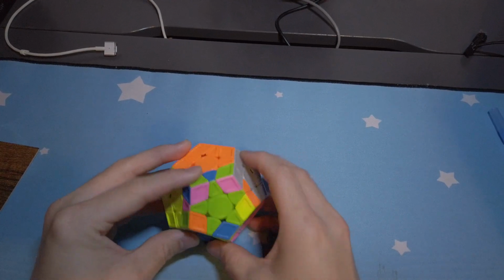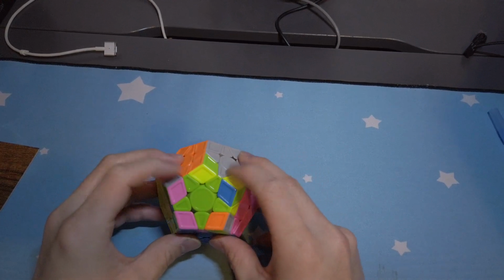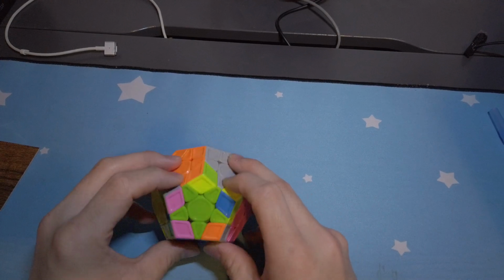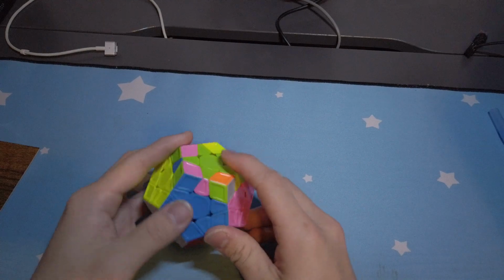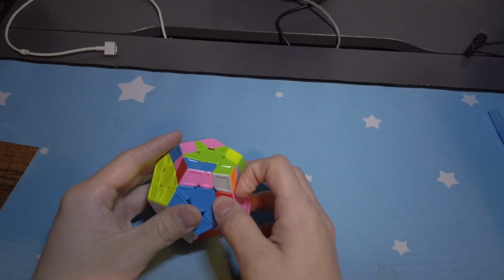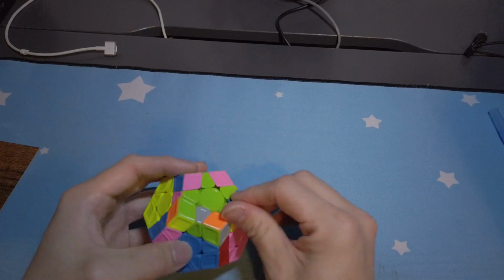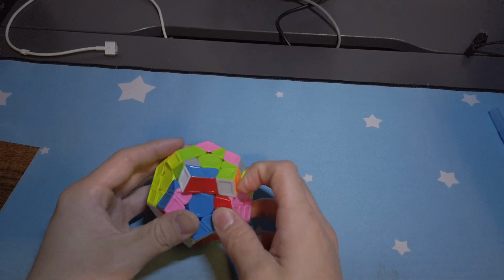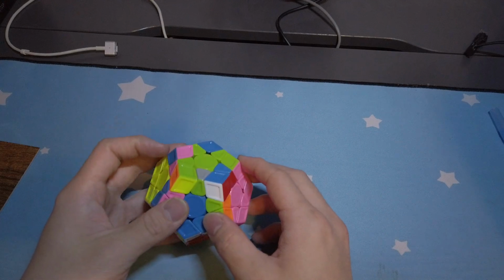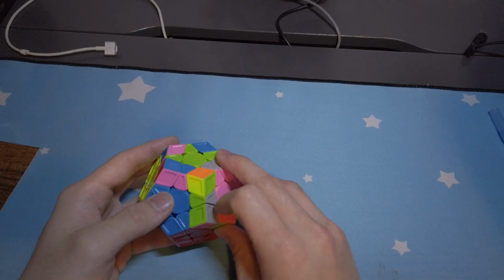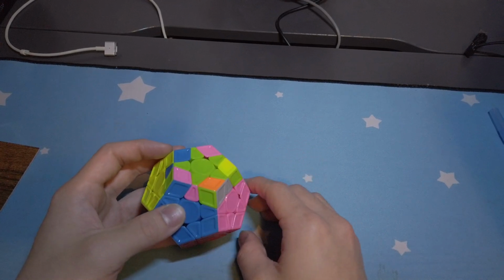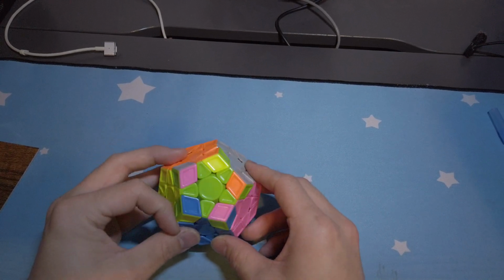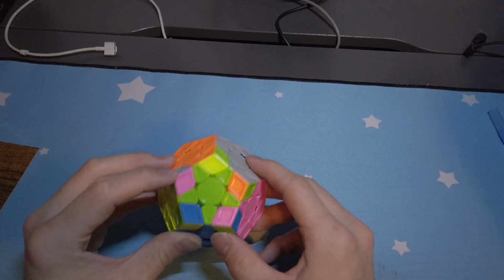So after that, you have to make sure the two edges are aligned again. And then you're going to execute the algorithm. R, U, R prime, F prime, R, U, R prime, U prime, R prime, F, R2, U prime, and then finally an R prime, and do one more U prime to see that everything lines up.